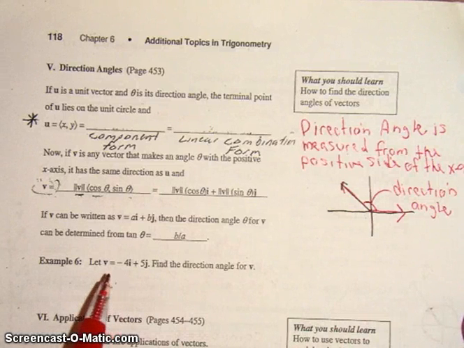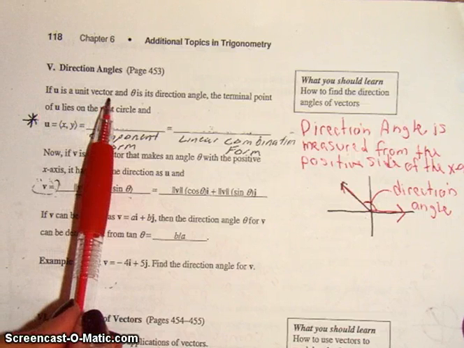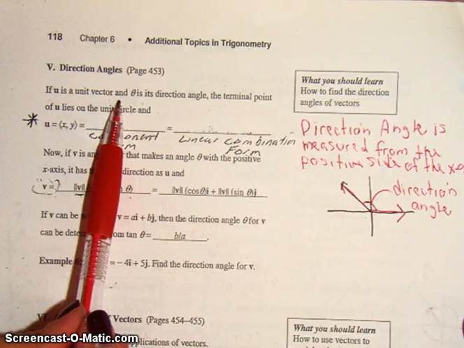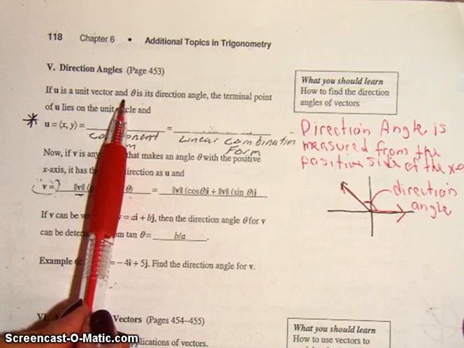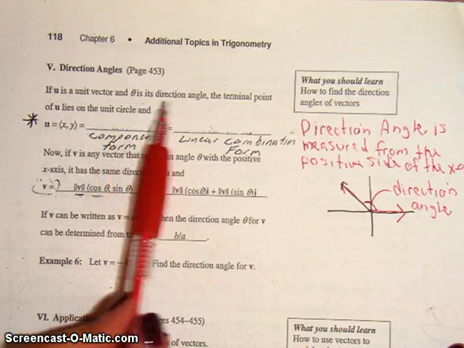At the top, if u is a unit vector, therefore fitting on the unit circle, correct? Because the unit circle's radius is a unit. The theta is its direction angle.